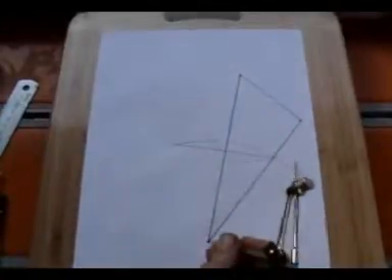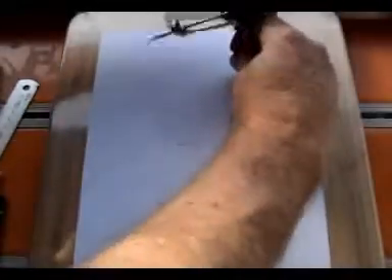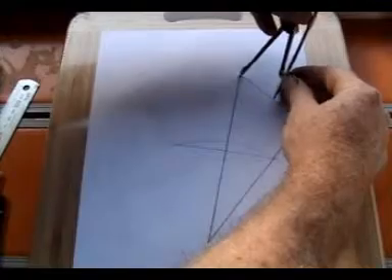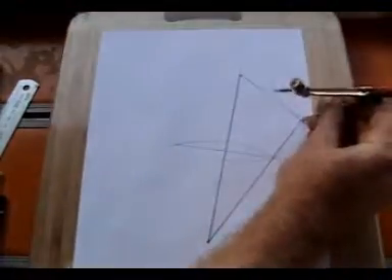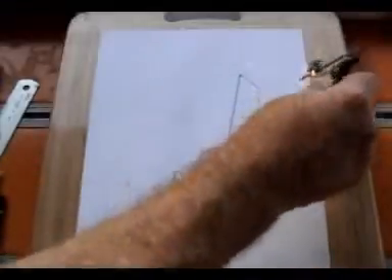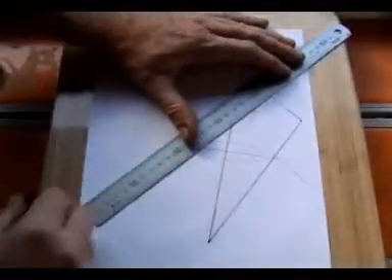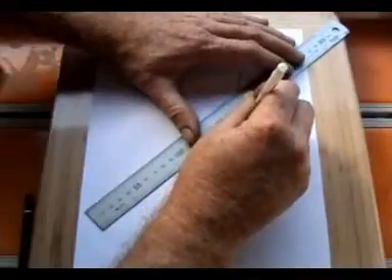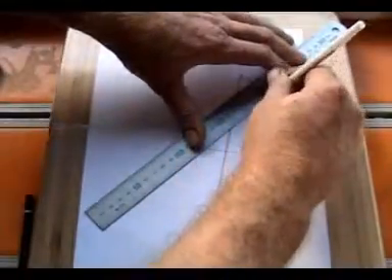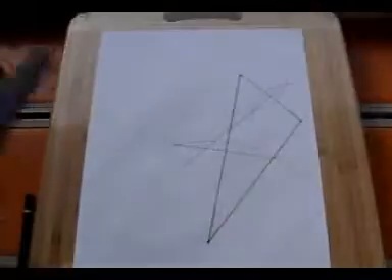Now, you do that to 2 sides. Actually, I might do it up here on this side. Open the compass to just more than half of the length of the side, scribe an arc. Go to the other end, scribe an arc. Join the 2 points where the arcs cross. Now what I'm going to do is extend this perpendicular bisector until it hits the other perpendicular bisector, which are those lines in blue.